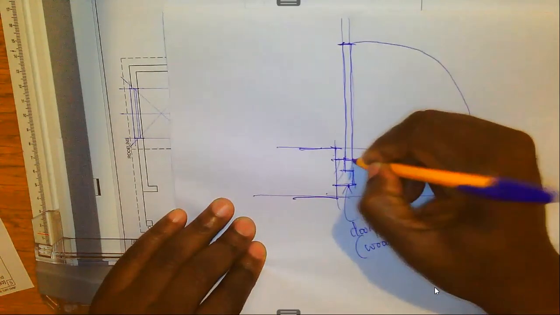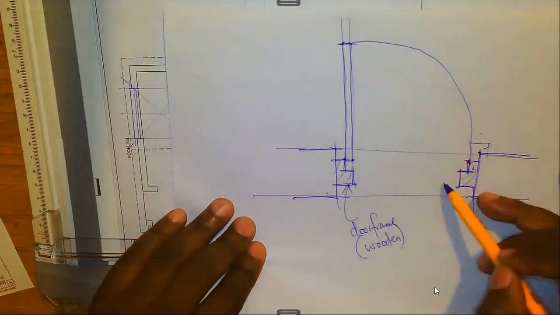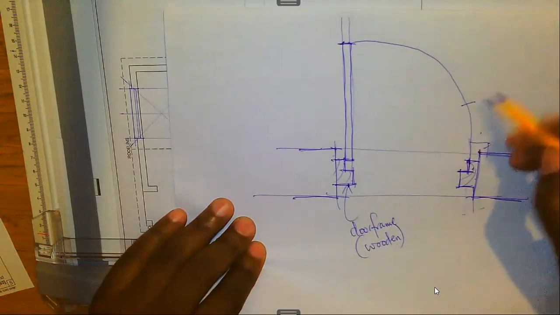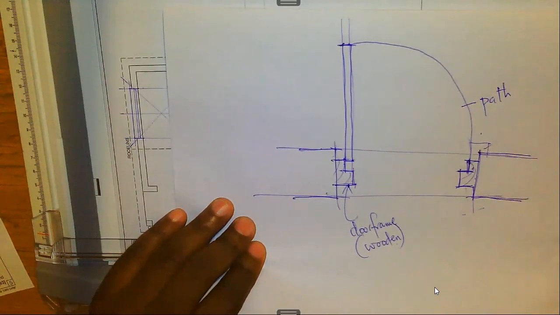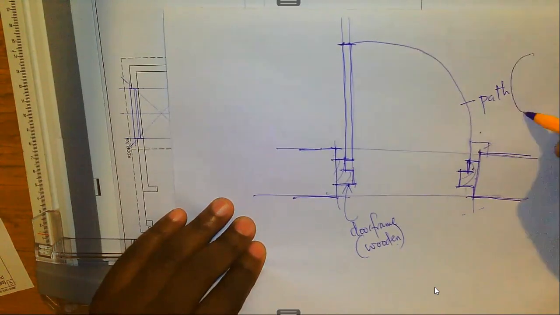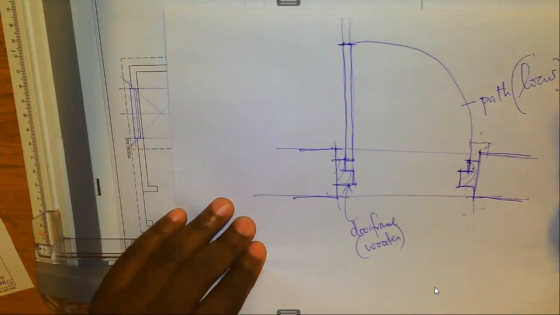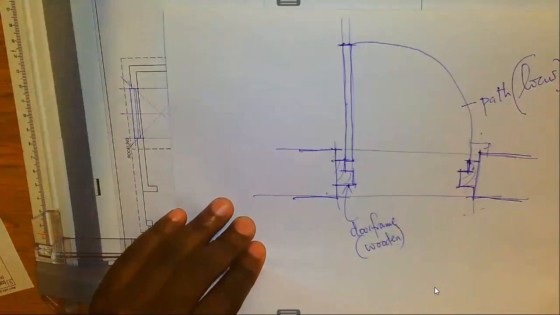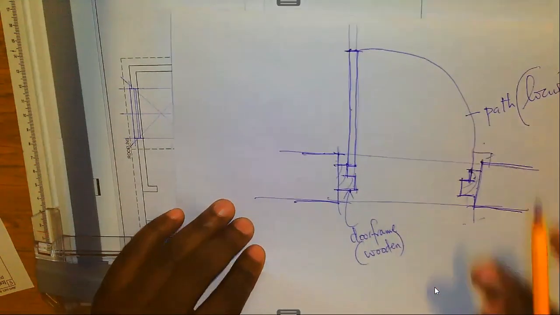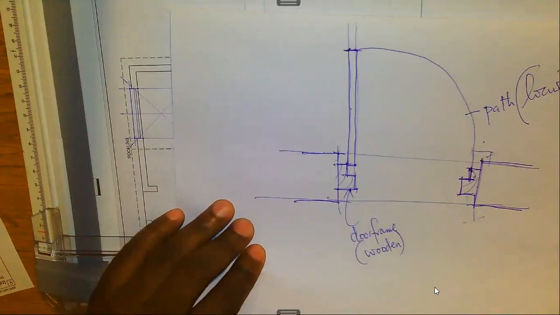Right, that's our door, and this is the path which is followed by the movement of the door, okay? Right, if it was in loci, we would call it the locus, okay? Right, then this is the door in an open position. So we want to do this setup with regards to our floor plan.